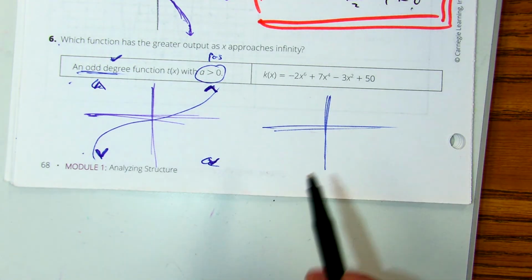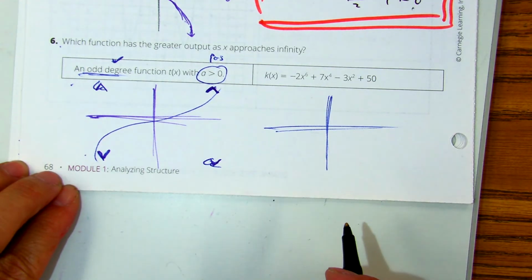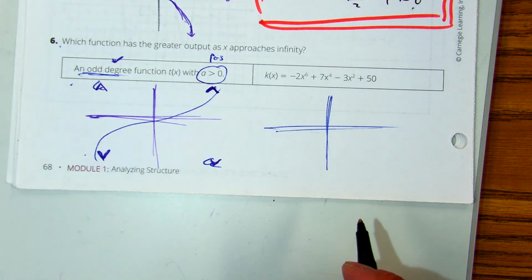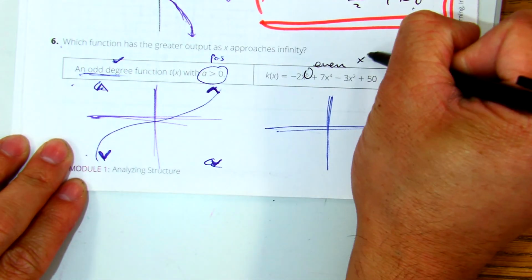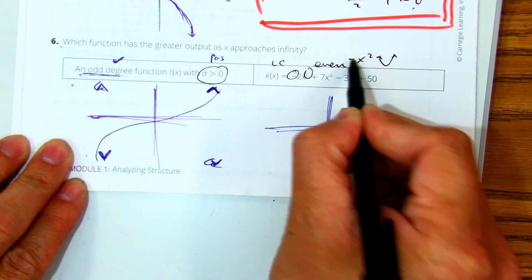What does this graph look like, Tony? It would be even or odd degree? Wouldn't it be odd because the... Oh, wait, no. It would be even, no? But then it would start negative because of the coefficient. Yeah, right? Even degree, like x to the second. And he says because the leading coefficient is negative, it's going to go down.